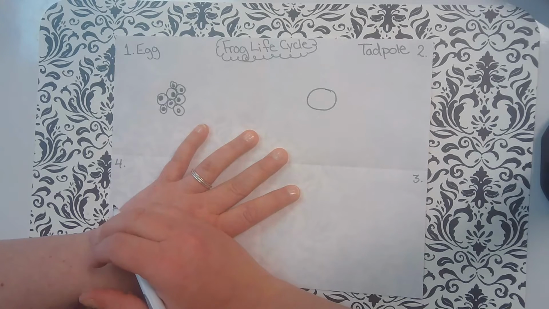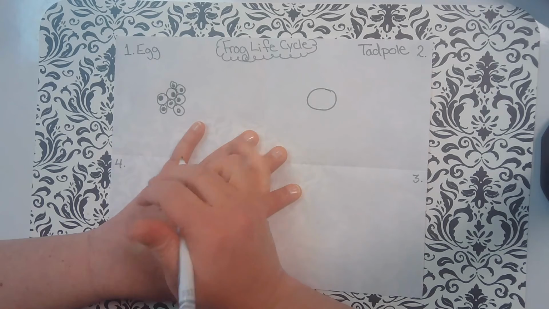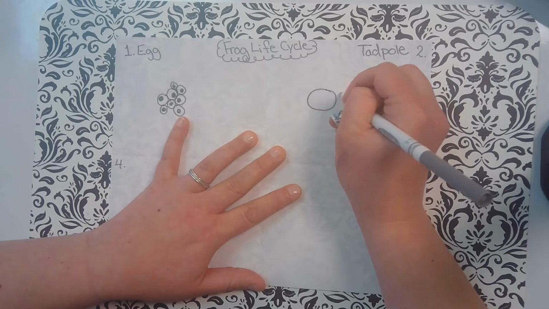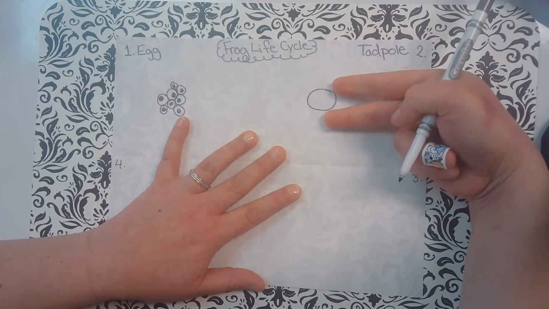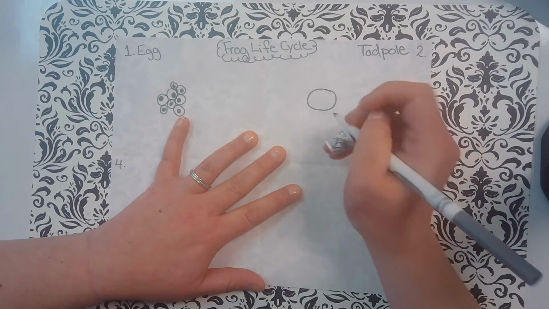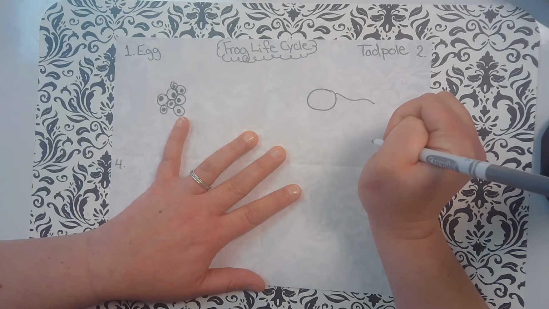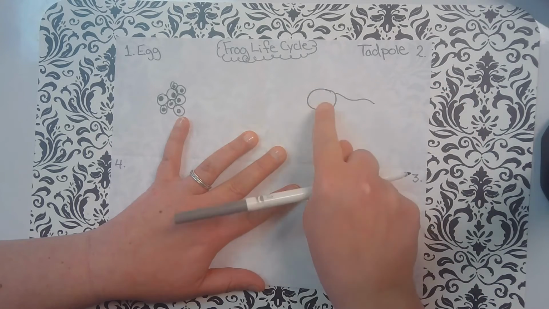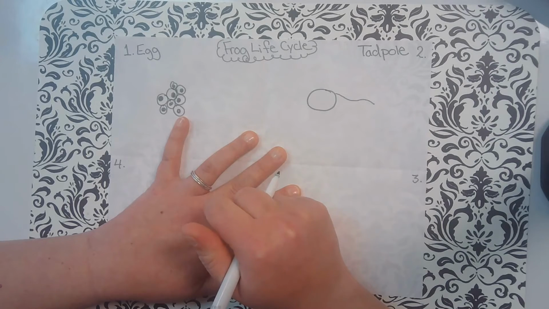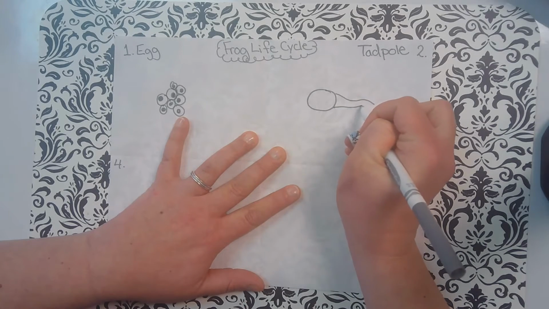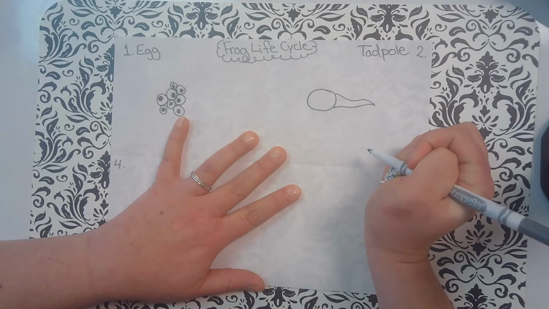Tadpoles have tails to help them swim. We're going to have to help this guy get a tail. I could either do straight lines like a V, or I could use a line that kind of curves a little bit. Either way, a single line isn't going to make a good tail. I'll need another one that runs right beside of it and ends at a point.